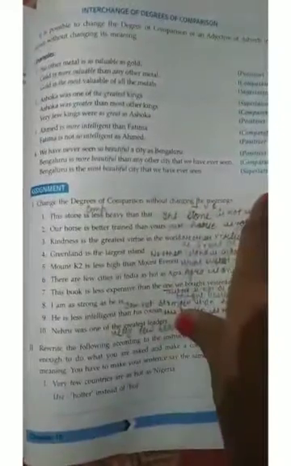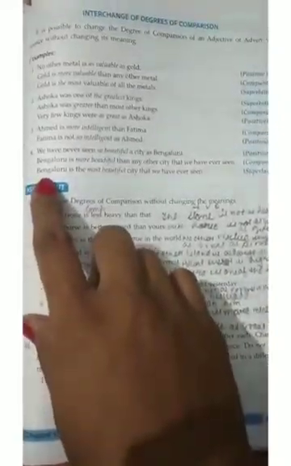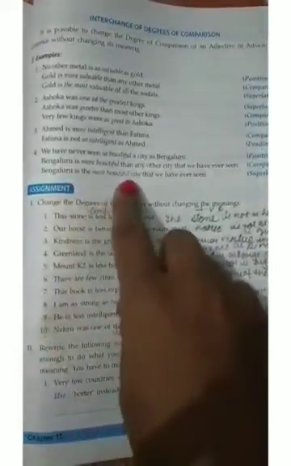One more example we'll do. We have never seen so beautiful a city as Bengaluru. That is positive. Bengaluru is more beautiful than any other city that we have ever seen. That is comparative. And in the superlative, we use the, and that Bengaluru is the most beautiful city that we have ever seen.